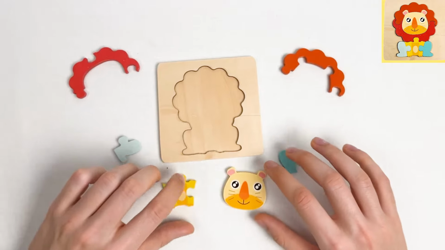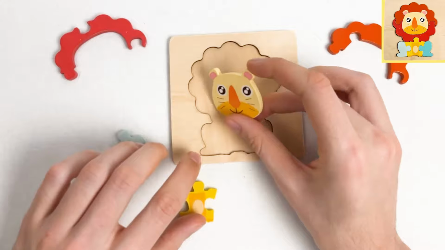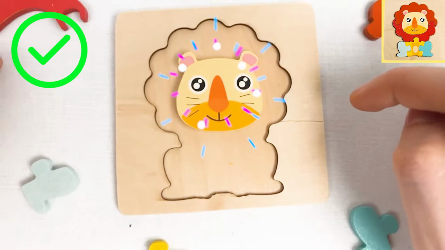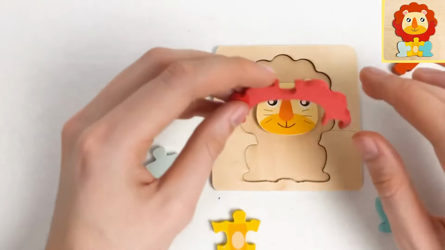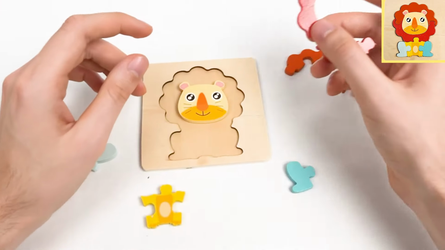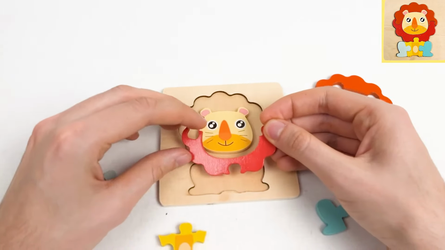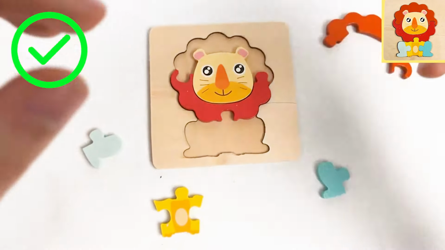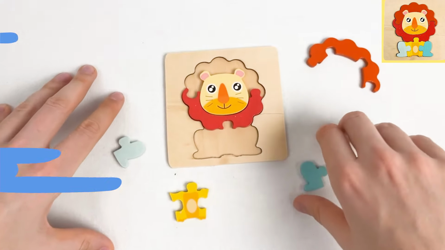Let's start with the face of the lion and let's think where we should place it on the board. I think it should go here because around it we're going to have the hair of the lion. Okay, let's go with the first puzzle piece of the hair and where we should place it. Let's think together. I think it's not the top part, but it's a bottom part. Let's try like this to place on the board. Yes, we have 2 puzzle pieces on the board. Let's continue with the other ones.